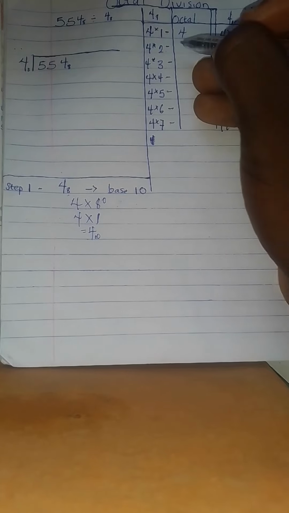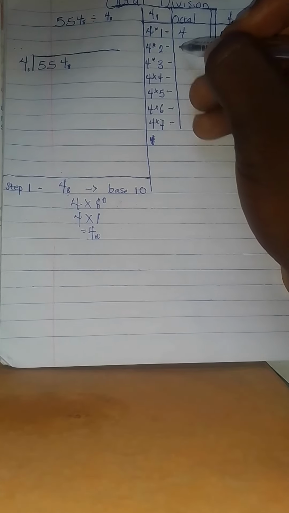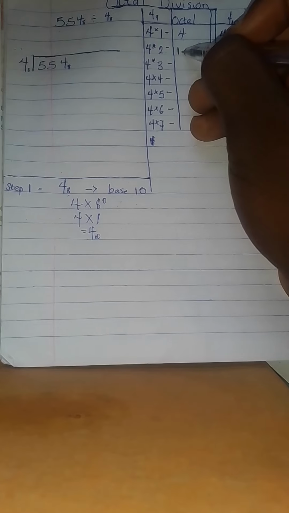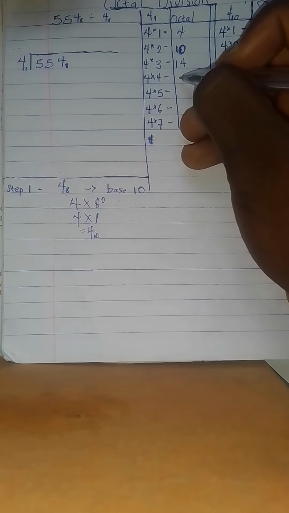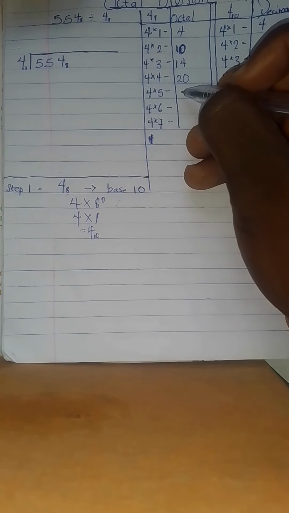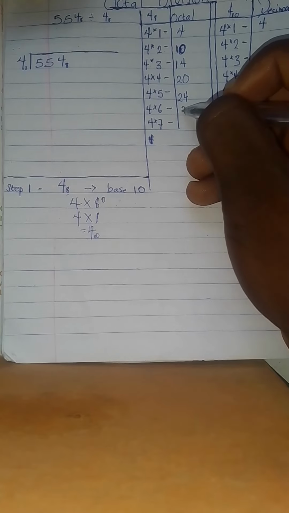So 4 times 2 is 8. 8 in 8, that's 1, remainder 0. 4 times 3 is 12. 8 in 12, that's 1, remainder 4. 4 times 4 is 16. 8 in 16, 2, remainder 0. 4 times 5 is 20. 8 in 20, that's 2, remainder 4. 4 times 6 is 24. 8 in 24, that's 3, remainder 0. 4 times 7 is 28.